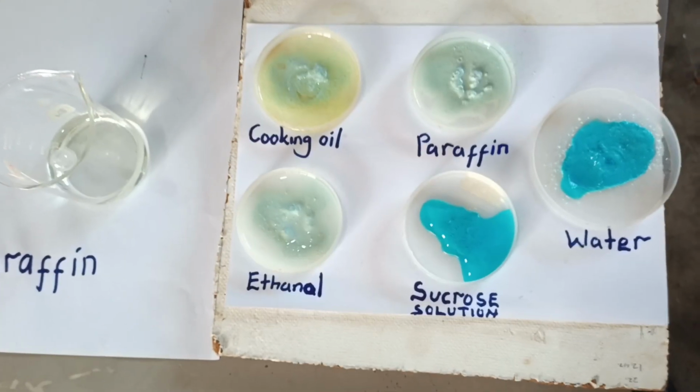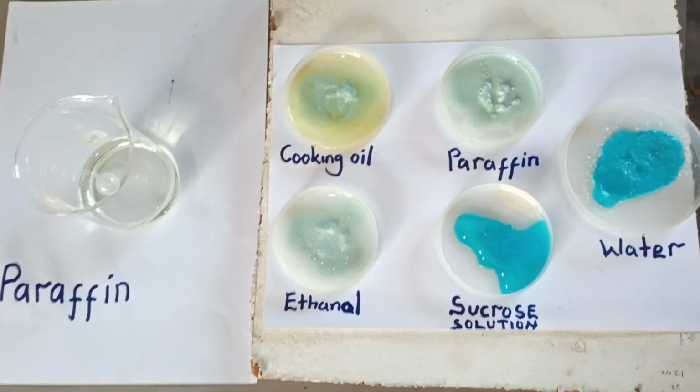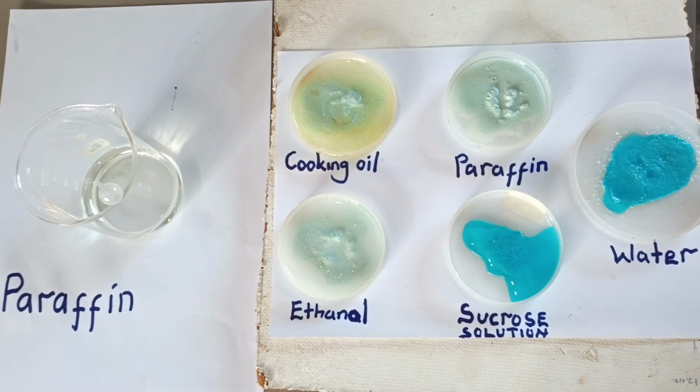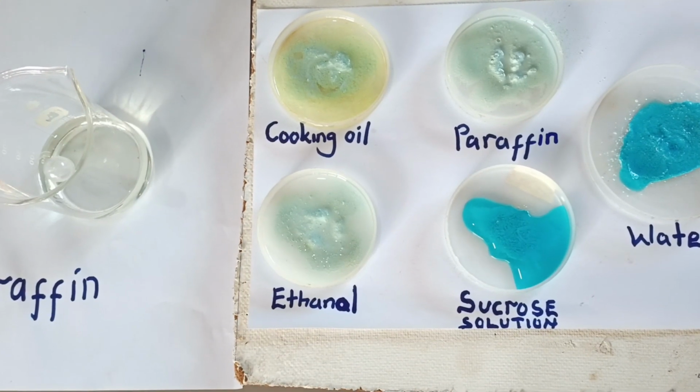In conclusion, therefore, dear chemists, not all the liquids in the laboratory are water. Water can only be detected by use of anhydrous copper 2 sulfate or cobalt paper.